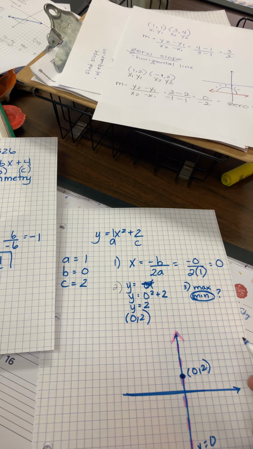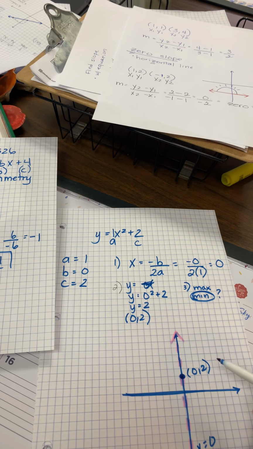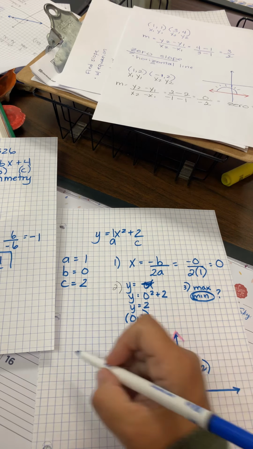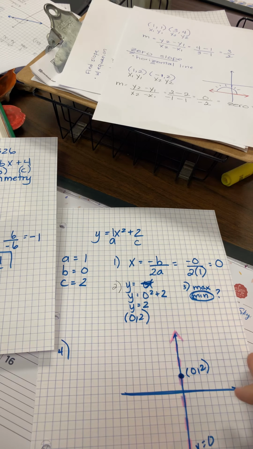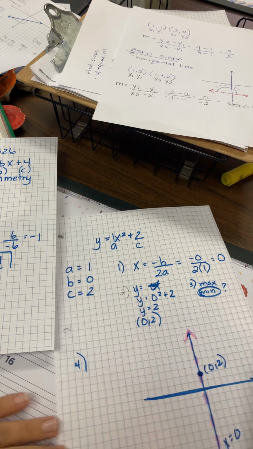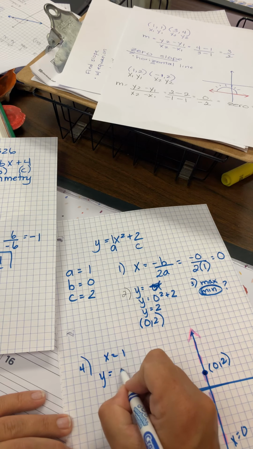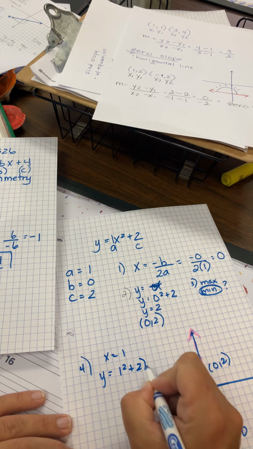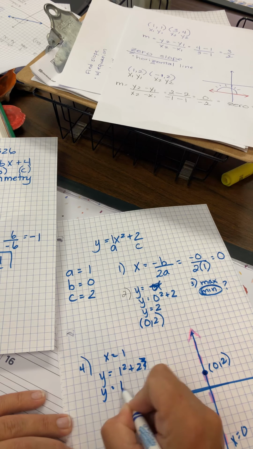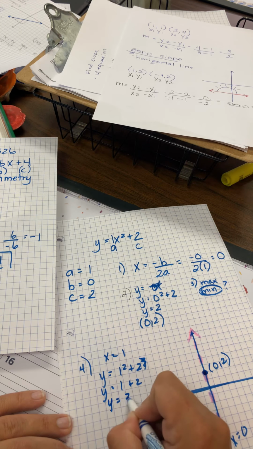Okay, and then the last point is to find a point to plug in. So my favorite number is 1. So I'm going to plug 1 in. X is equal to 1. Y is equal to 1 squared plus 2. Y is equal to 1 plus 2. Y is equal to 3.